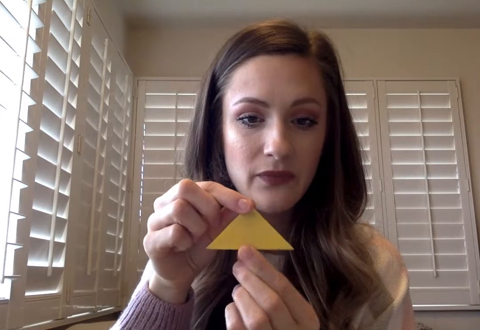What is the name of this shape? That's right. It is called the triangle. The triangle has how many sides? Let's find out. 1, 2, 3. Triangles have 3 sides. Now let's count how many corners does it have. 1, 2, 3. 3 corners. Good. And our other shape we're going to work on, let's see.